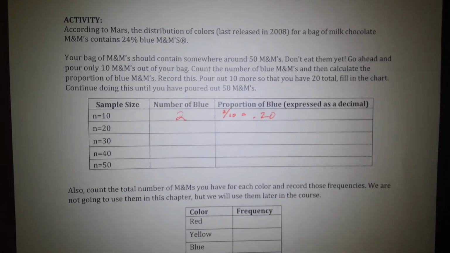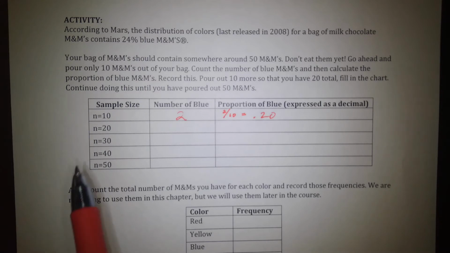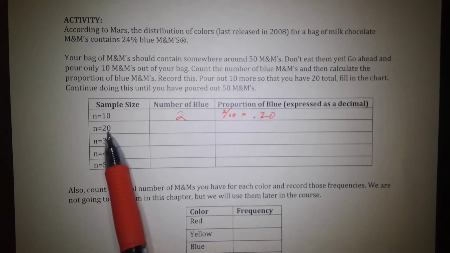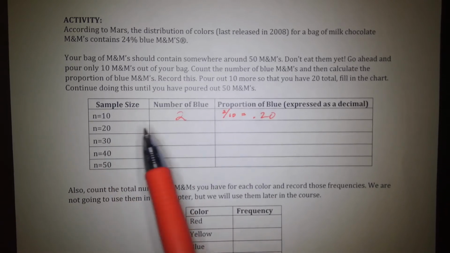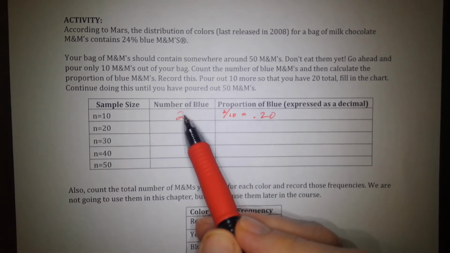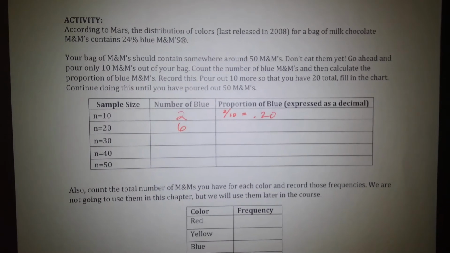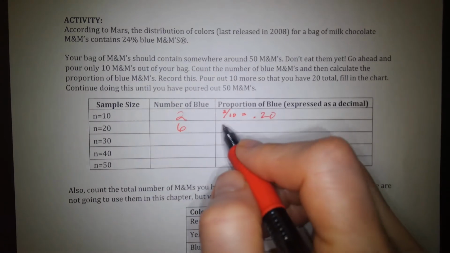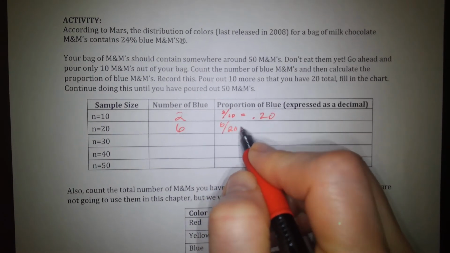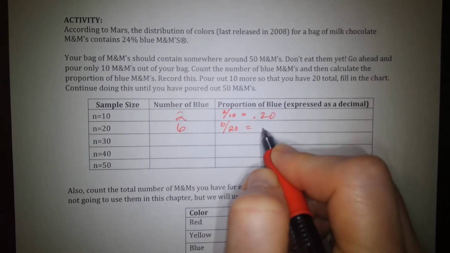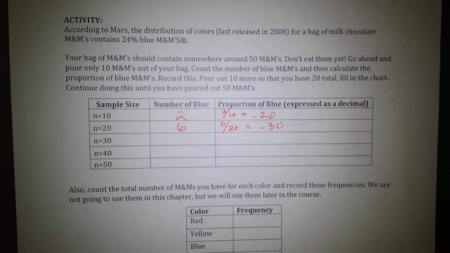Clearly, we could make those percents, but for the sake of this table, it says express it as a decimal. Now I'm going to go back to my bag and pour out another 10. In other words, now I'm going to have 20 M&Ms sitting on my table in front of me. I have not only the 2 blues from the first 10, but now I have an additional 4, which gives me 6 total blues. So the proportion of blue M&Ms is going to be 6 out of 20. So now I have 30% blues.